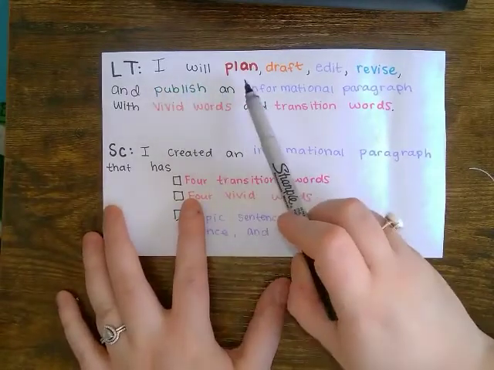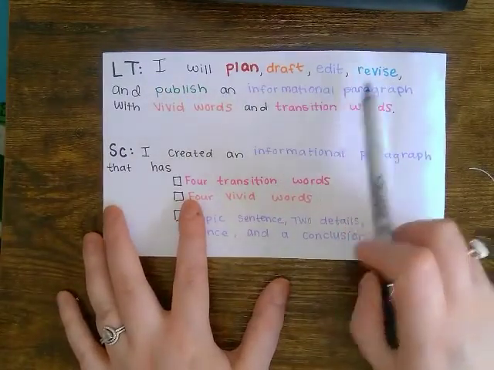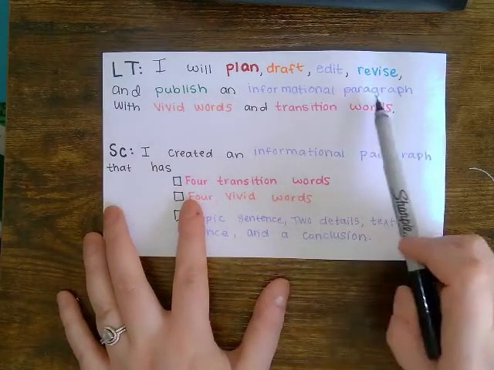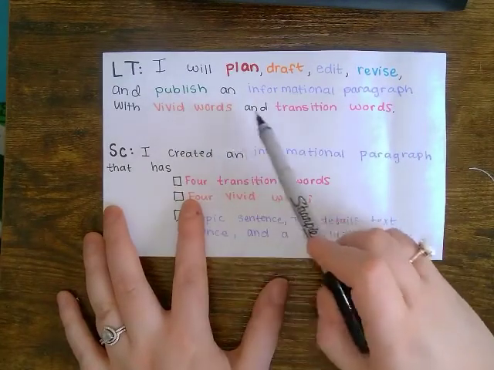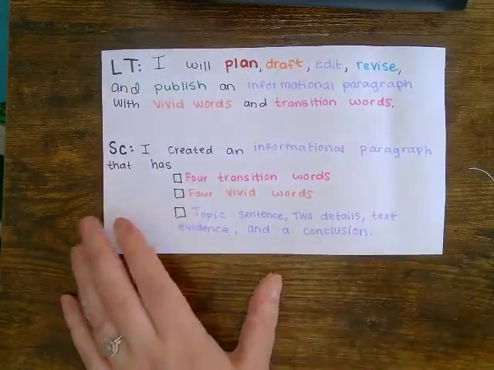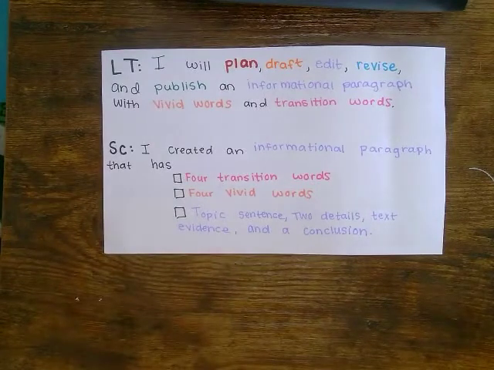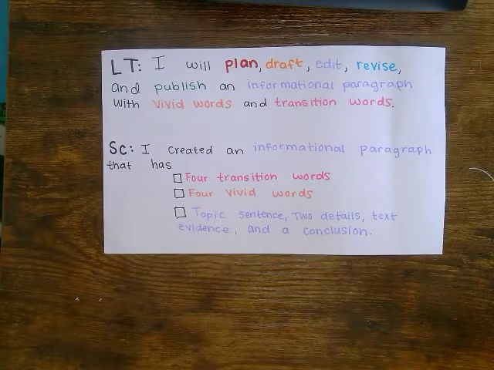So if you can, I'd like you to go ahead and read along with me at home. I will plan, draft, edit, revise, and publish an informational paragraph with vivid words and transition words. So go ahead and stop and think for a second. What are the really important words in this learning target that really tell us what we're going to be focusing on today?